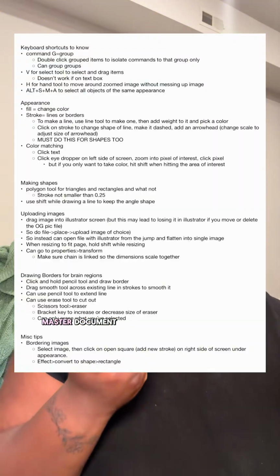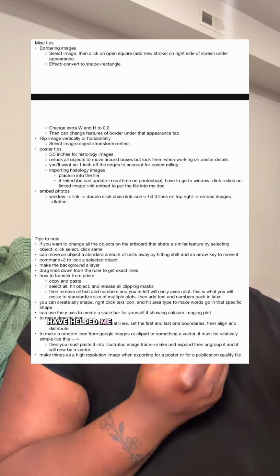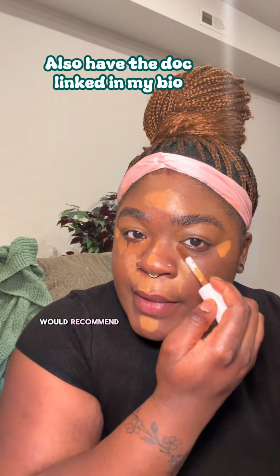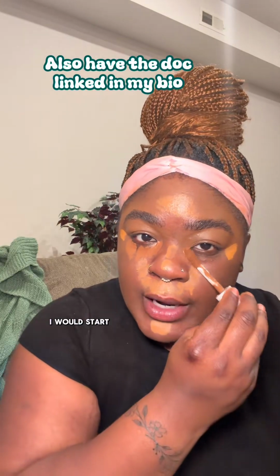I'm just gonna start off by giving some tips. So first of all, I feel like the way to really hack Illustrator is to learn a bunch of the keystroke shortcuts, right? It'll allow you to switch between different tools really fast. I have this master document of a bunch of shortcuts that have helped me that I can share with you guys. And then I would recommend, if you've never used Illustrator before, I would start your poster like 3 weeks before you need to print it.